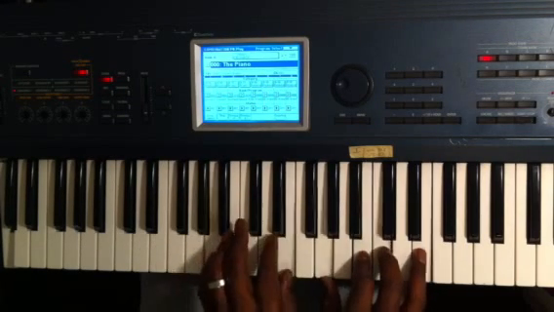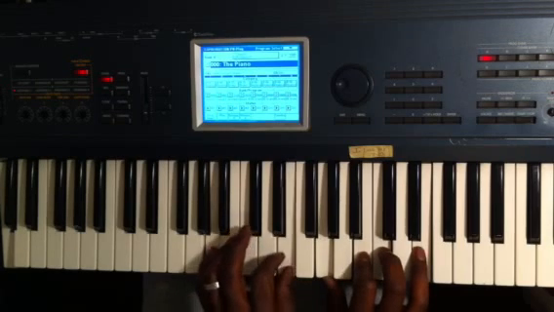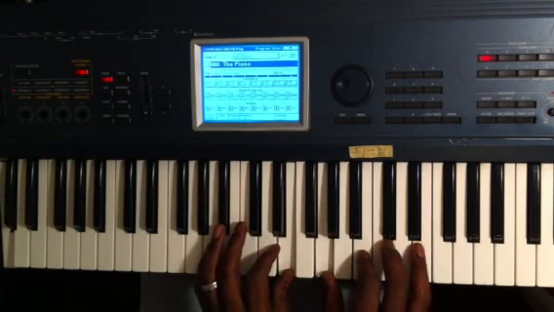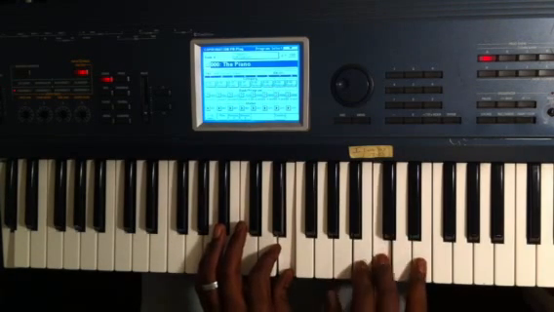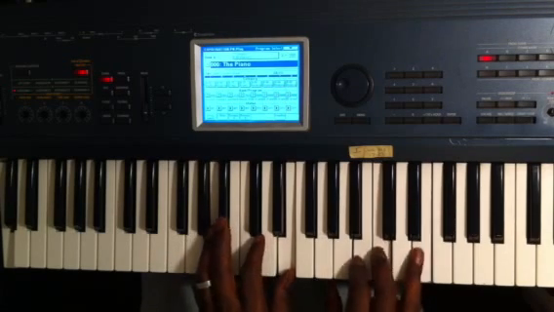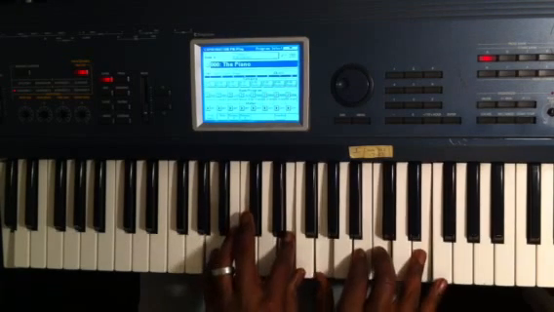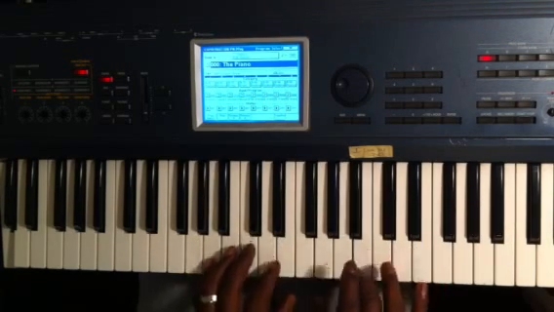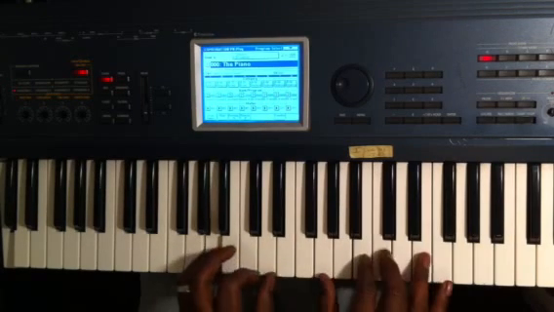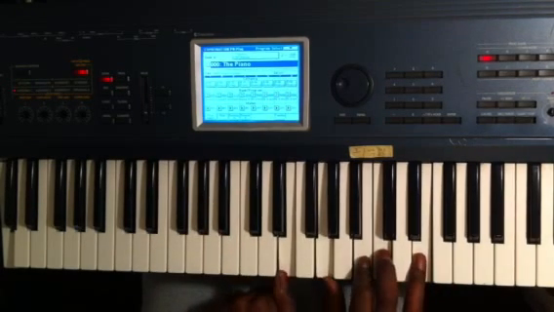The whole A minor 7 chord is A, E in the left hand, and G, B, C, and E in the right hand. So I'm hitting the A and C together, and then I'm hitting the E with the rest of the chord.